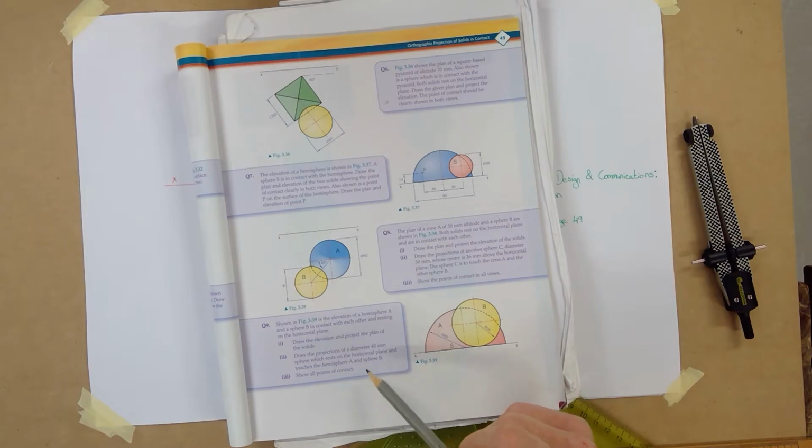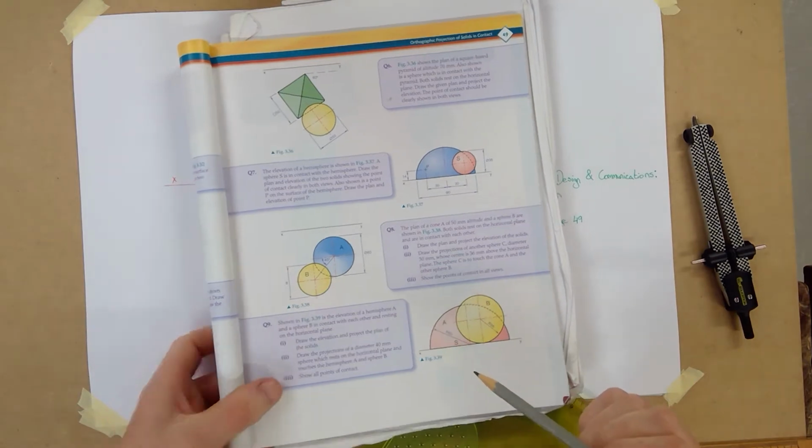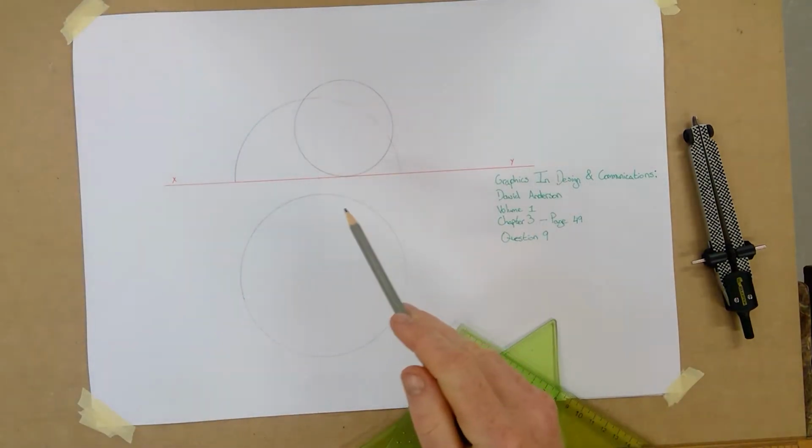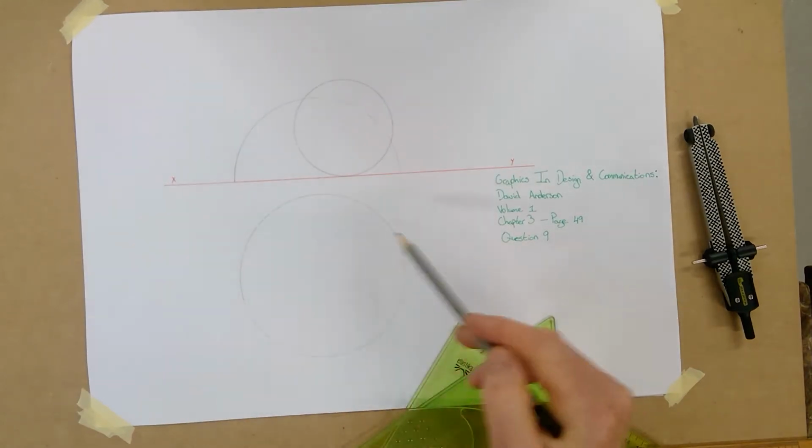Draw the projections of a diameter 40mm sphere which rests on the horizontal plane and touches the hemisphere A and the sphere B. Show all points of contact. Okay? So the first thing I'm going to do is draw the plan and elevation of A and B. So I have the elevation set up here already, and the plan here of the hemisphere is drawn in as well.